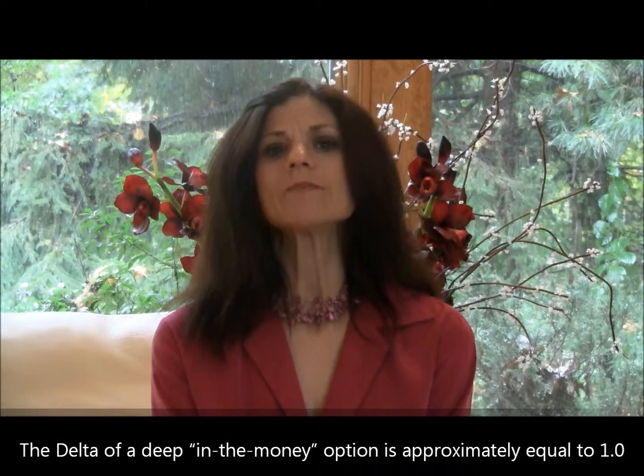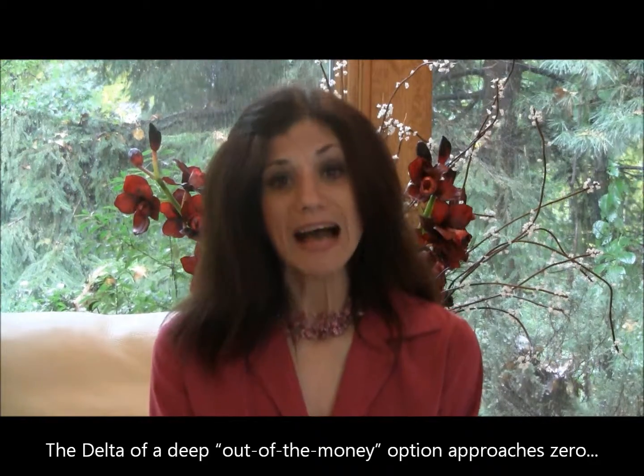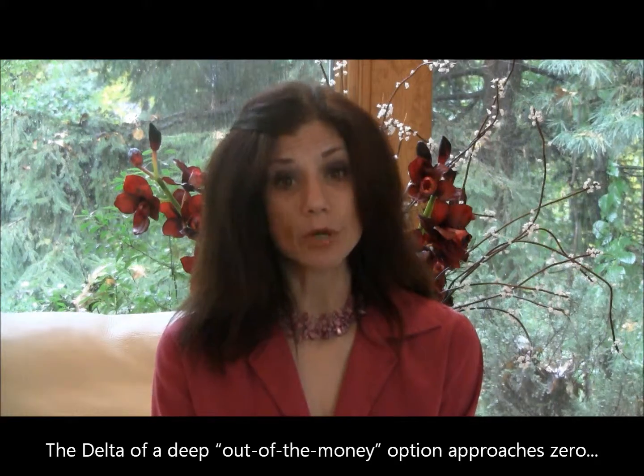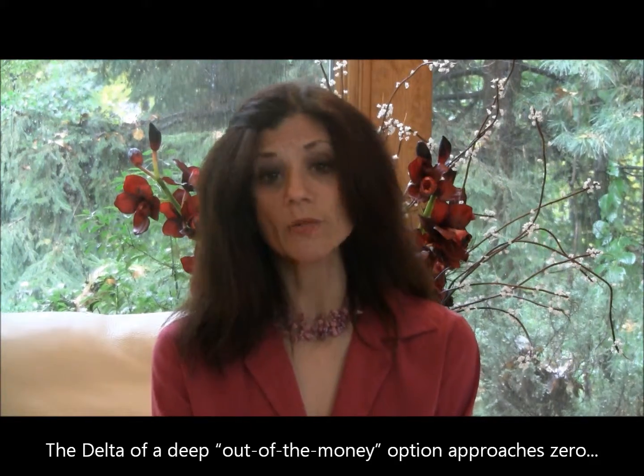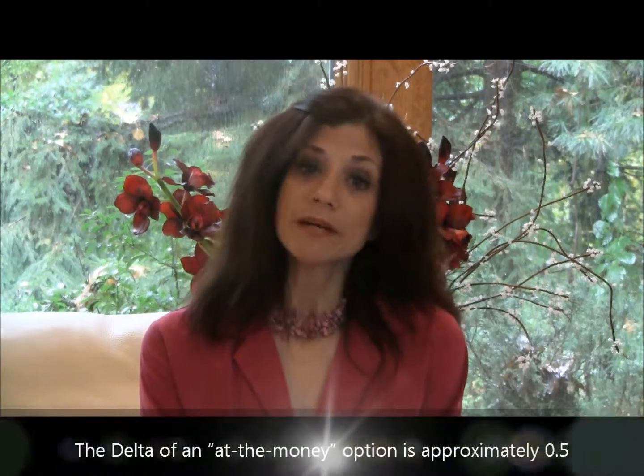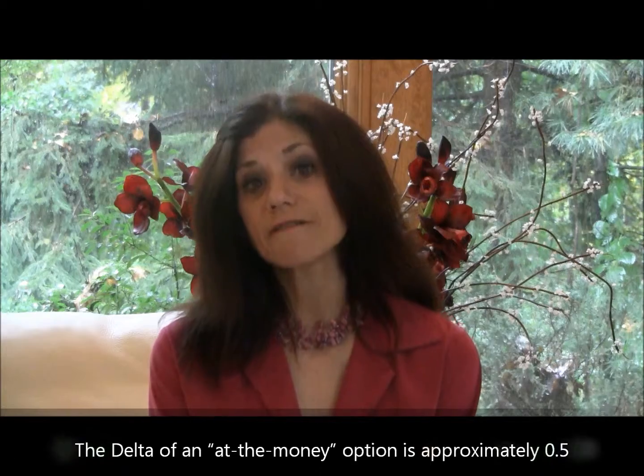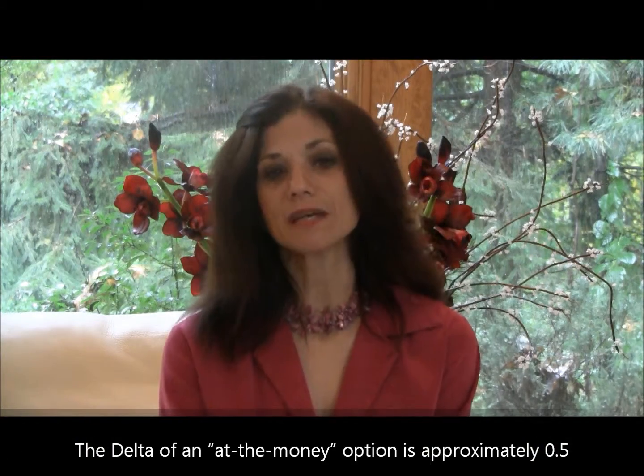The delta of a deep in the money option is approximately equal to 1. Therefore, a deep in the money option will move almost in tandem with the underlying market. The delta of a deep out of the money option approaches 0, and therefore a move in the underlying market will hardly have any effect at all on its value. The delta of an at the money option is approximately 0.5, and therefore an at the money option will gain or lose approximately 1/2 of a point for every 1 point move in the underlying market.